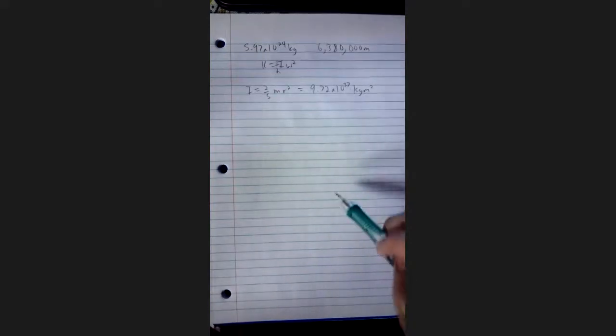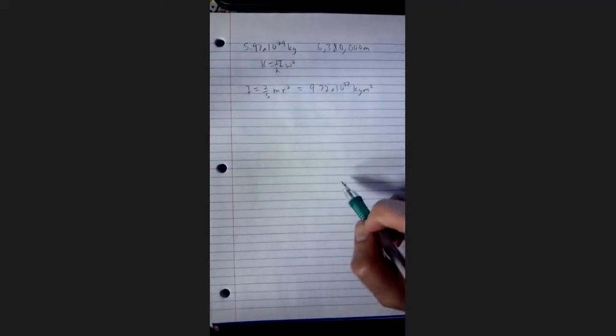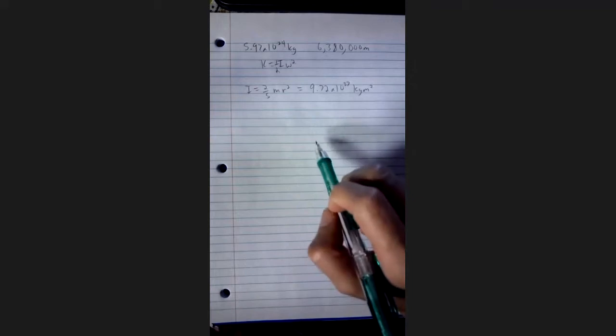This is a huge number, but that's okay because the Earth is extremely massive and it's got a pretty big radius. Okay, but that's not what we're after.